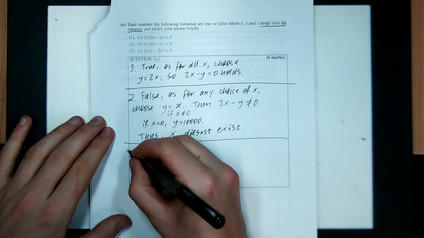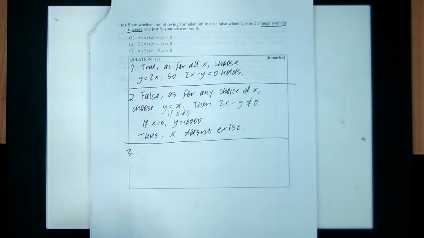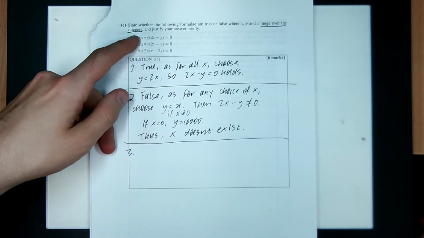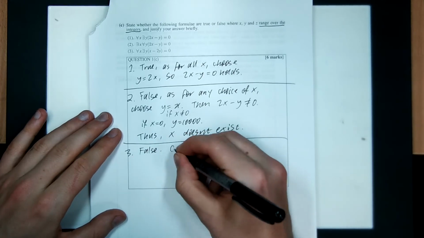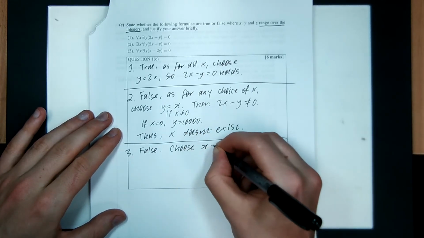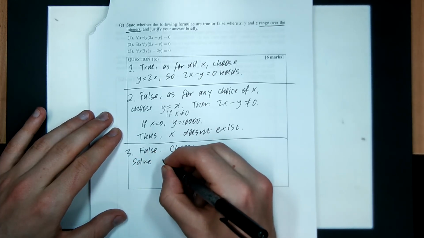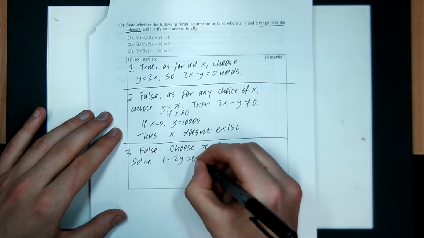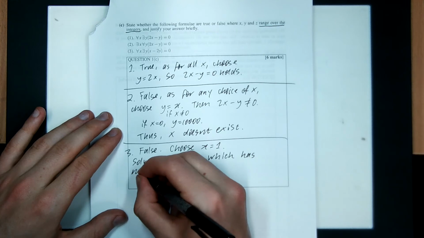Okay? Exercise 3. For all x, there exists a y, x take 2y equals 0. Well, intuitively, looking at this, it looks like it could be true, because you just pick y to be a half x. But we're in the integers, remember? Sometimes I can't take a half of a number. So this is going to be false, as if you choose x to be equal to 1, that means we need to solve 1 take 2y equals 0, which has no solution for y.